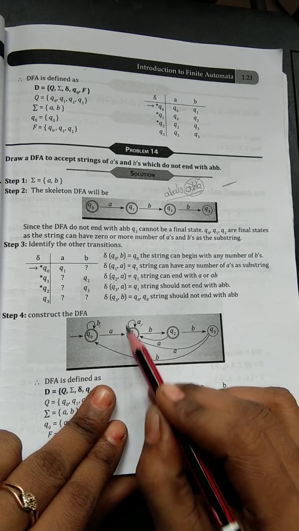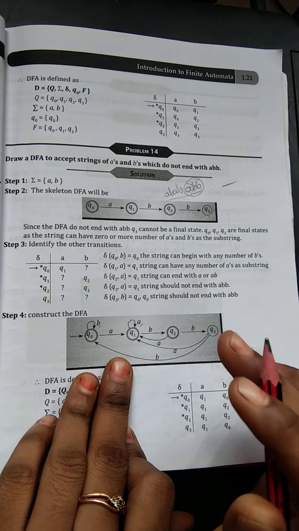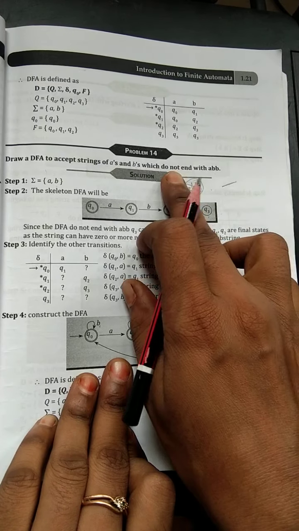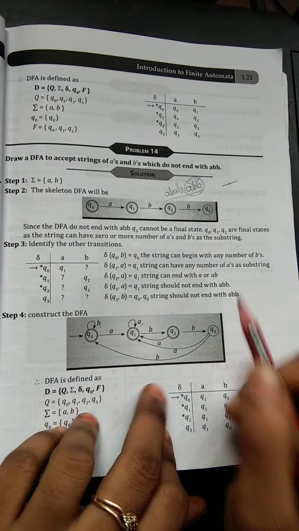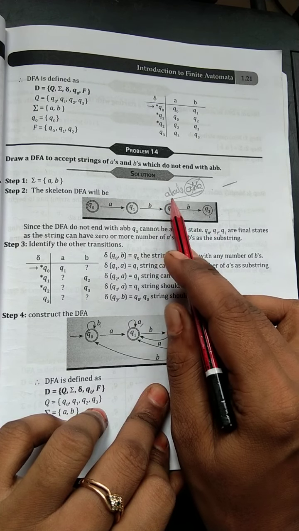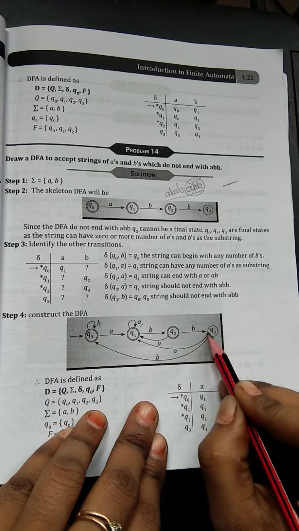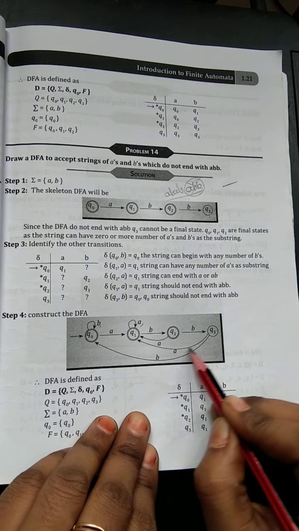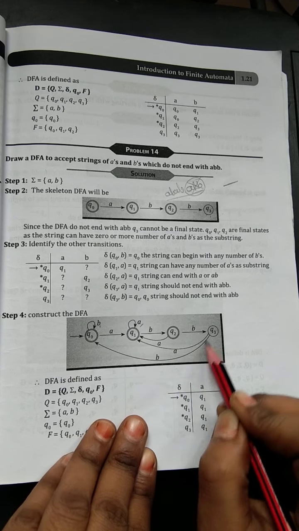See, here we have to draw according to the input, according to the question. The final thing is it should accept the strings which they are given, or it should not accept the strings which they are given. So based on the question you have to design it so that it should accept all other strings. Okay, now coming to this one, Q2 has a transition for B but not for A. So they have taken A this side. Okay, now for B, if it comes back here, now Q3 should take transitions for A and B. So it is taking a transition for A to here and B to here.